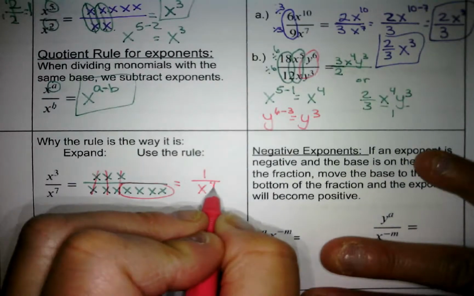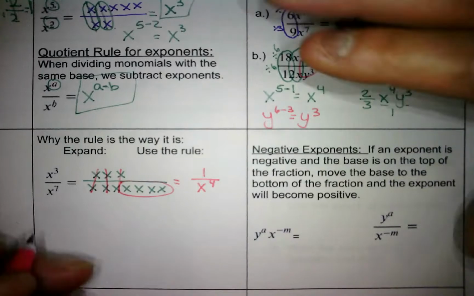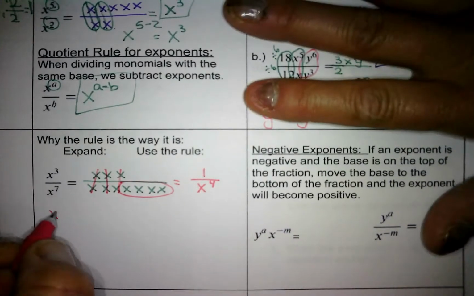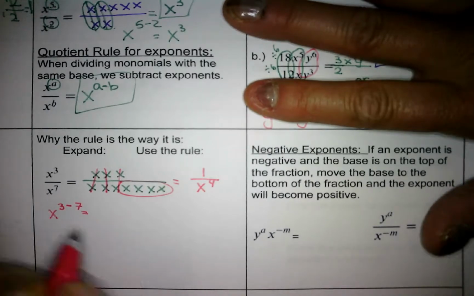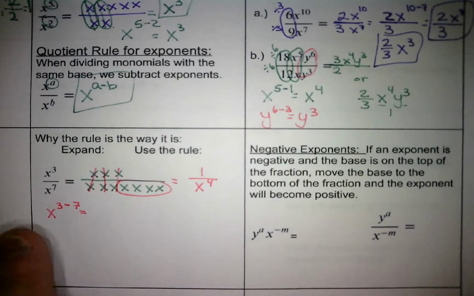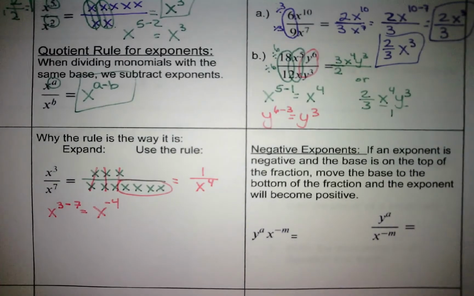Okay, so let's take a look at our division rule now and put that into place. So we know anytime we're dividing, we take the exponent on top and we subtract the exponent on the bottom. So we get x to the 3 minus 7, which is x to the negative 4th power. But we do not like to ever see negative exponents in our answers.